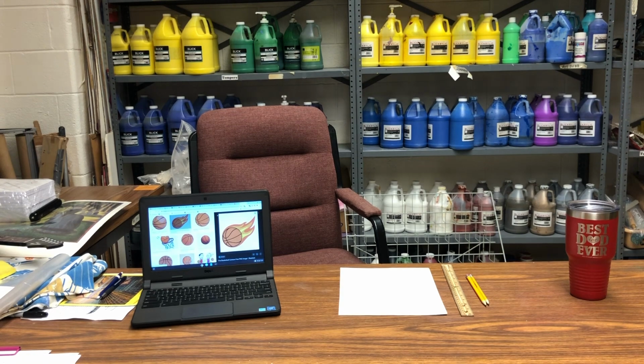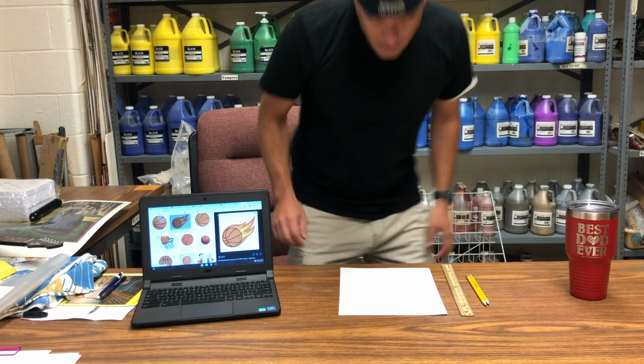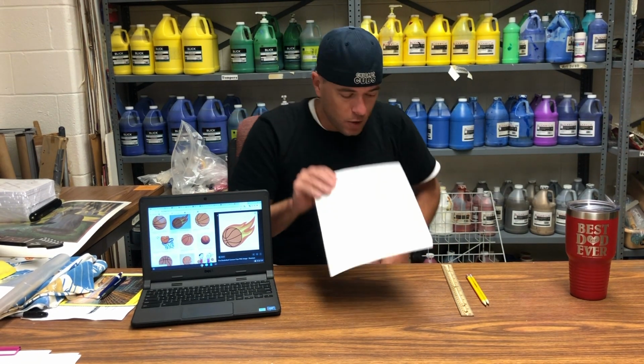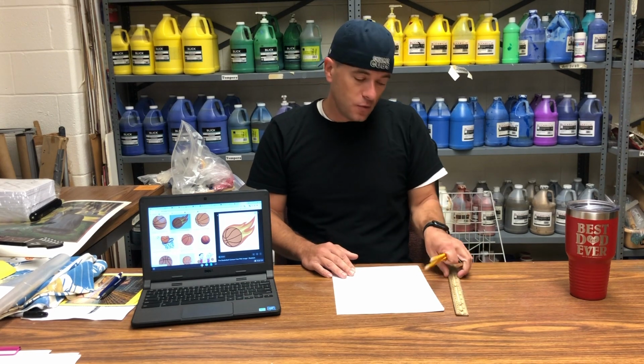Okay, now let me get to my space here. I've got all my normal tools that I normally need. I've got some paper to work with. I've got pencils and a ruler. These are all the tools that we're going to need for today's work.